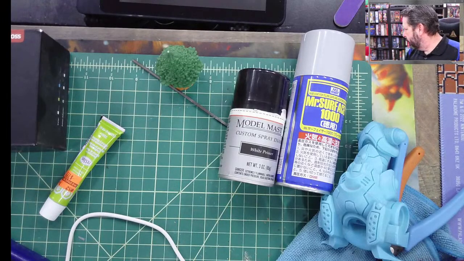Let's see. After the primer, now you're ready for paints. There's a variety of ways you can go here.